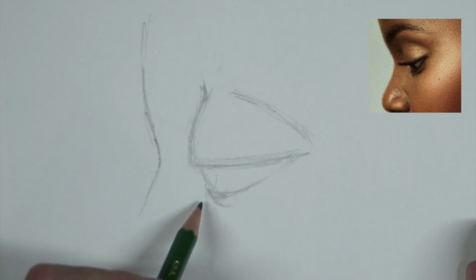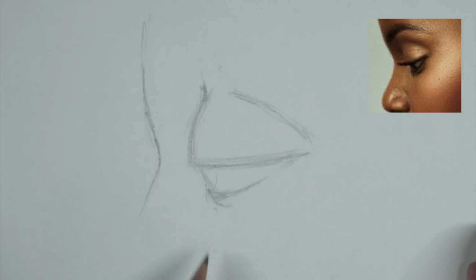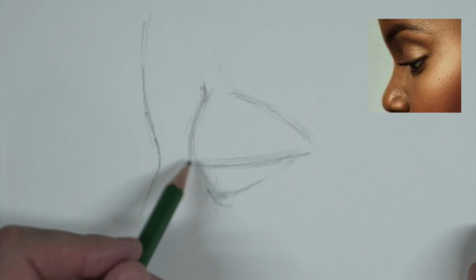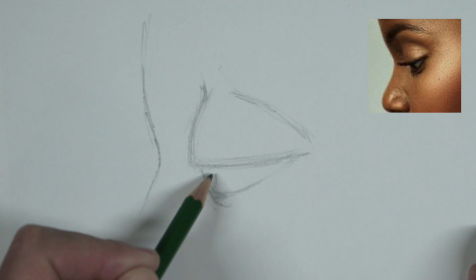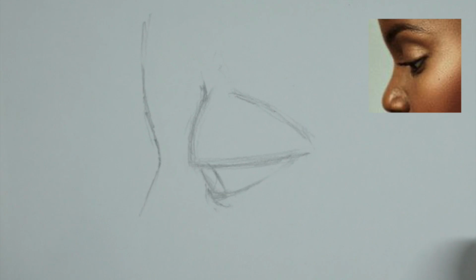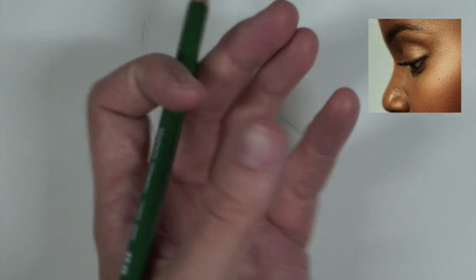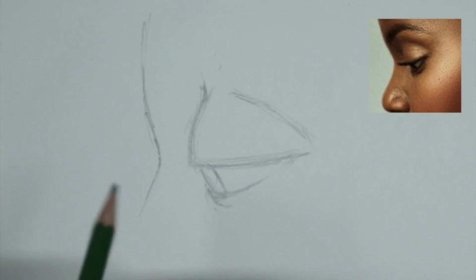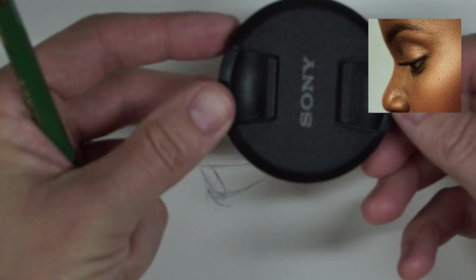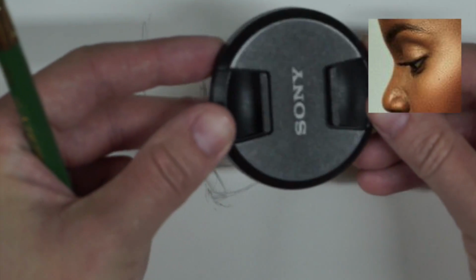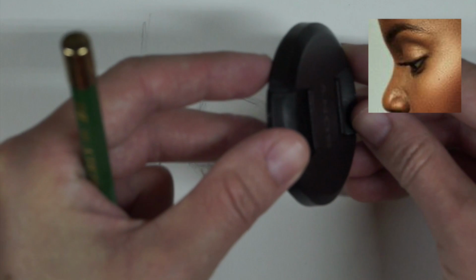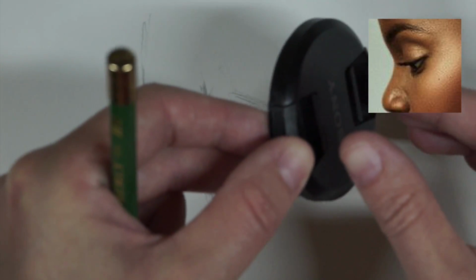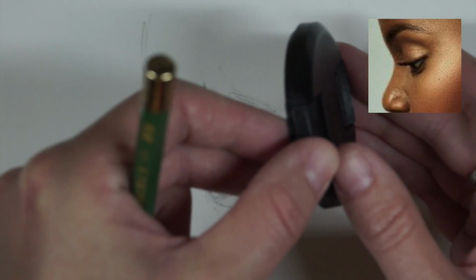It's different for everybody. Okay, so from here, we won't see very much of the iris. It's going to be almost a straight line. But remember, when we're seeing a circle from an angle, it becomes an ellipse. So it becomes an oval shape. So here's my lens cap of my camera. If I turn it, it becomes more flattened towards the side.